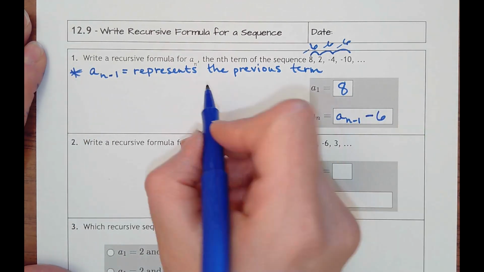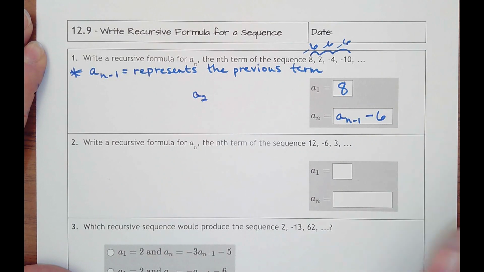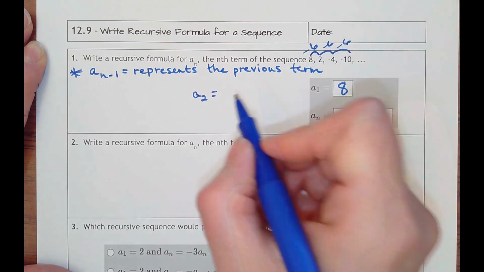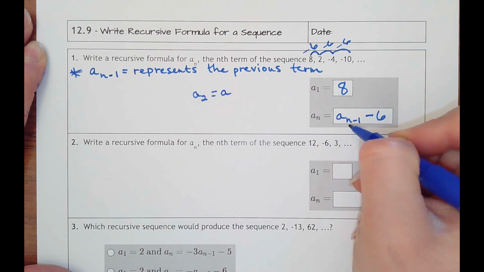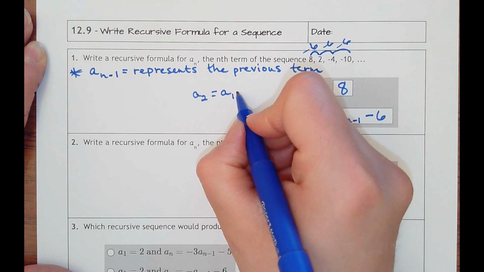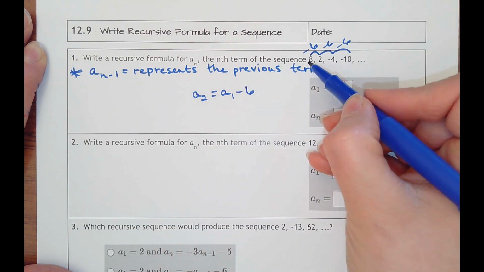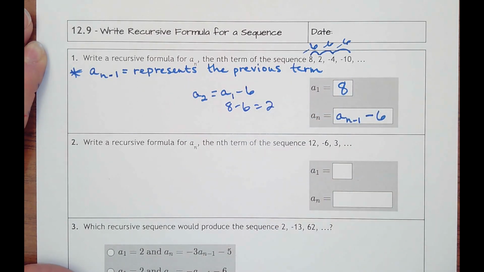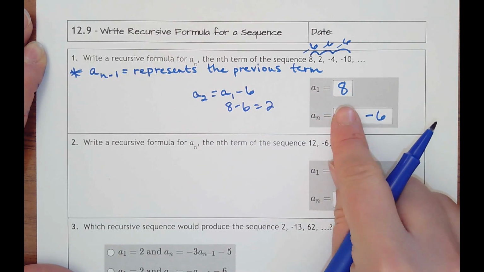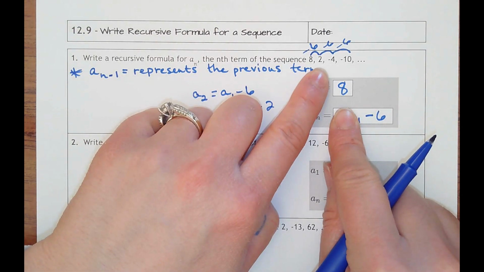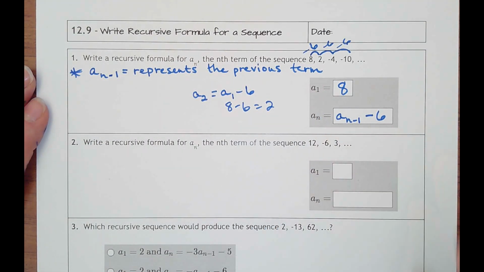So for instance, if I wanted to find a sub 2, the second term in the sequence, I would have to use a sub 2 minus 1, which is 1, the first term, and then subtract 6. The first term would be 8, and 8 minus 6 gives me 2. The way I think about it that's easier is to just picture this being 8. What do I do with 8 to get the next term of 2? I subtract 6. And that would be your answer.